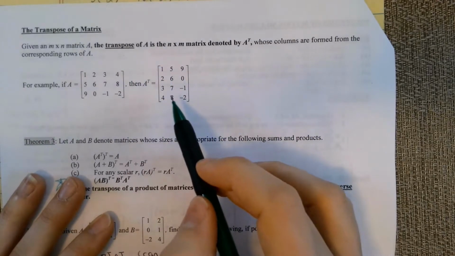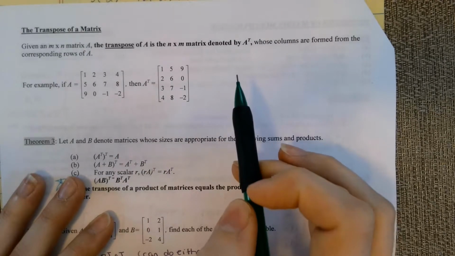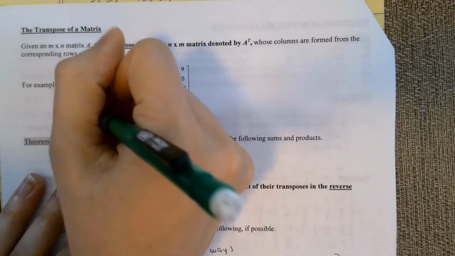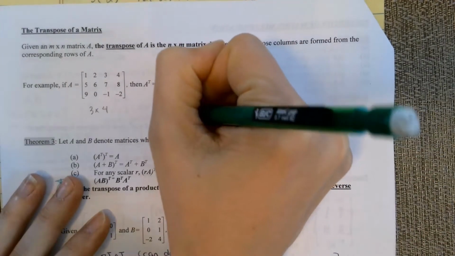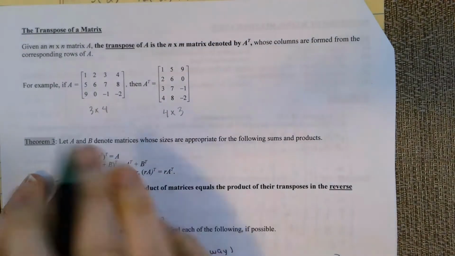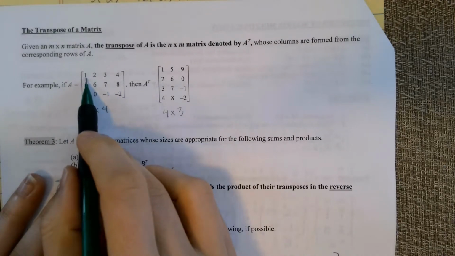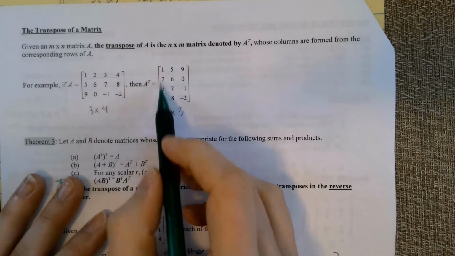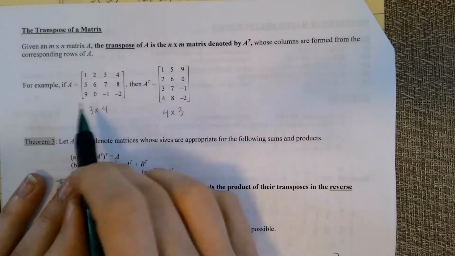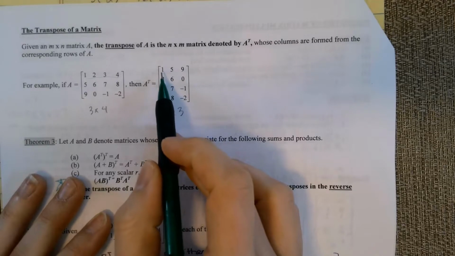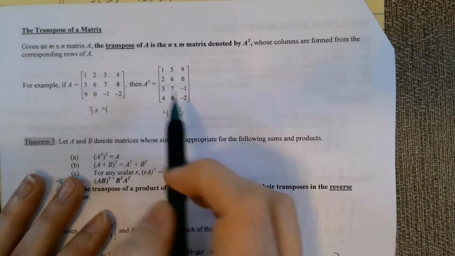So A and A transpose are not the same dimensions. Notice that here, A was a 3 by 4 matrix. A transpose is a 4 by 3 matrix, because we switched the rows and columns. That means that if this was row 1, it is now going to be column 1. If this is row 2, it's now going to be column 2. You can think about it that way, or you can think about each of the columns of A becoming the rows of A transpose, whichever way you would like to think about it.